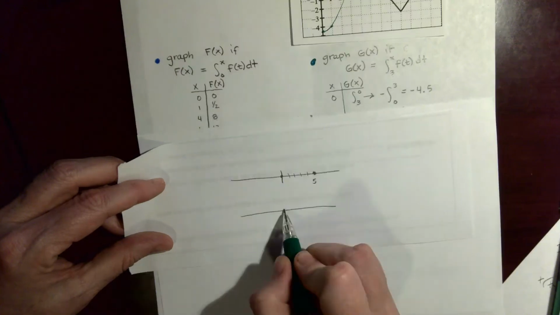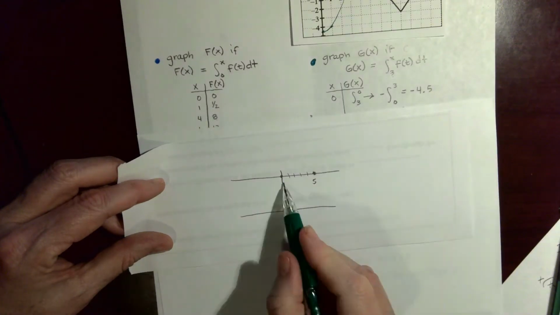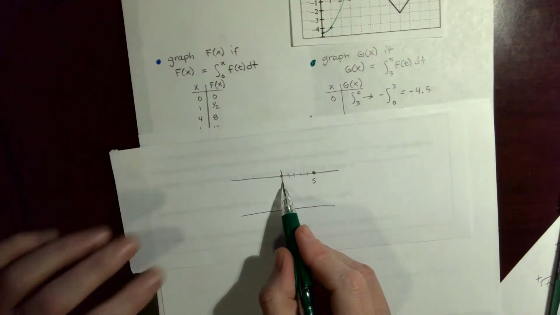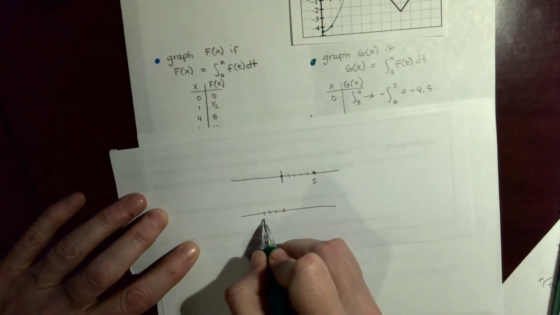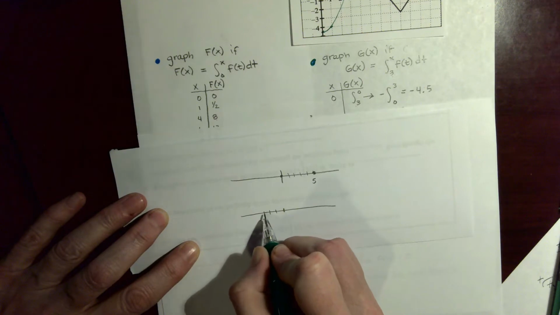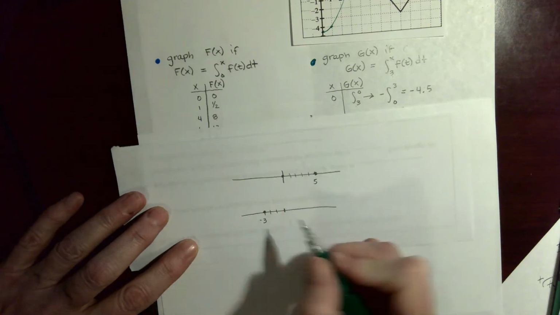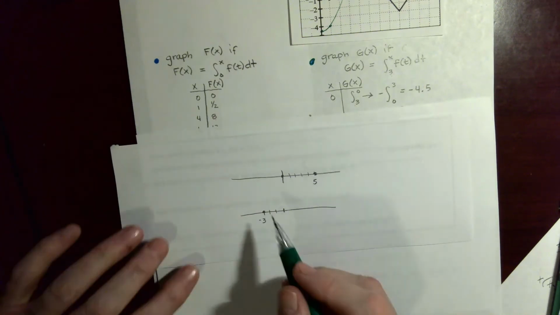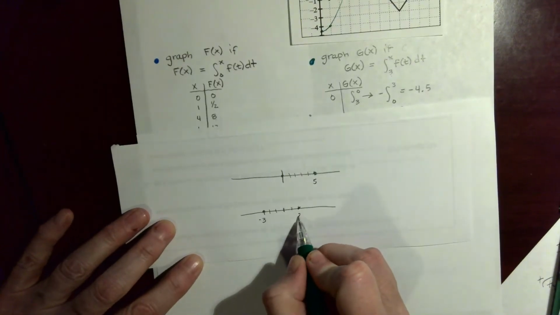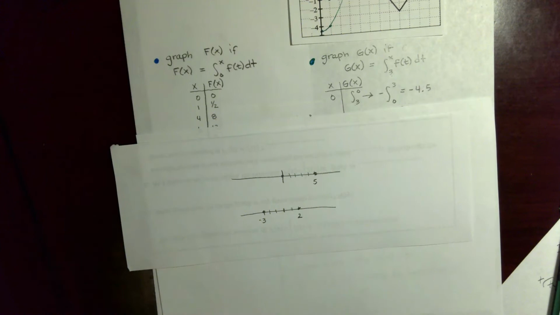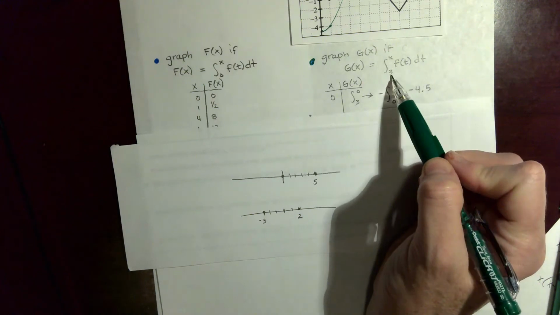Well, what's going to happen now? This was the starting point, and then it's 5 to the right. So now it's at 2. Okay, so that's kind of what we're looking at when we change this lower limit right here.